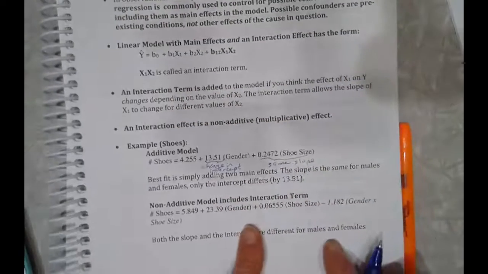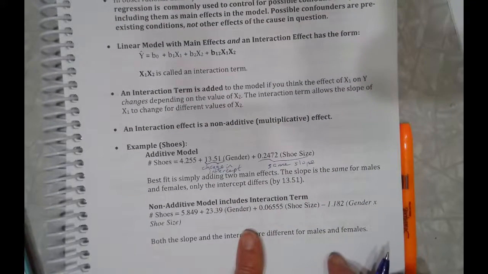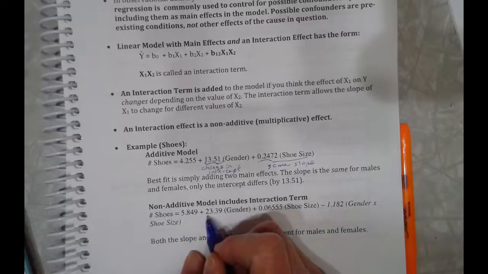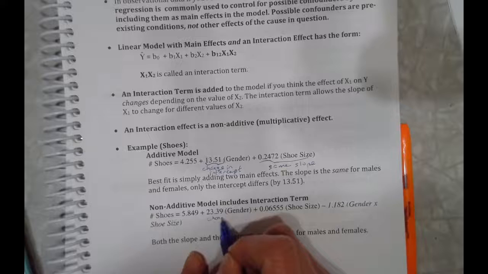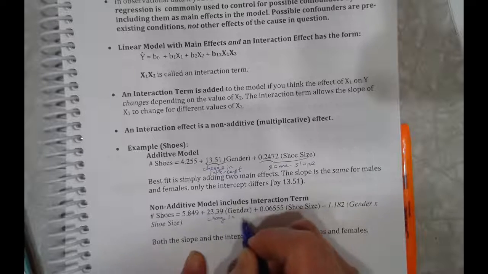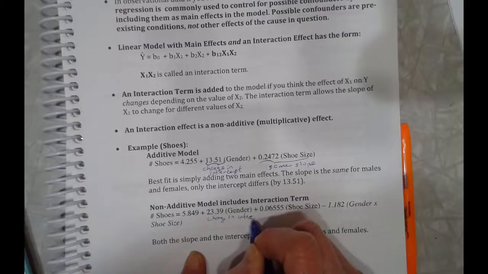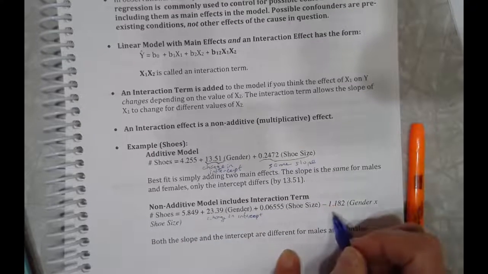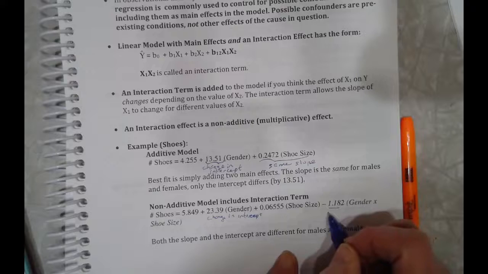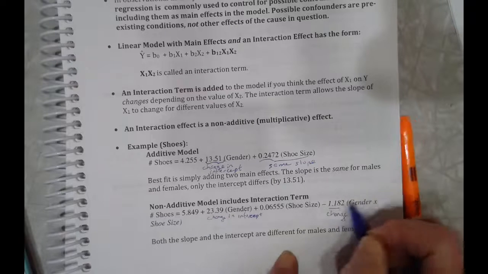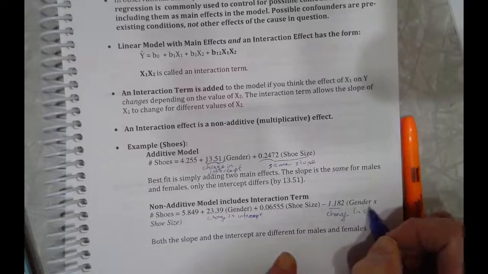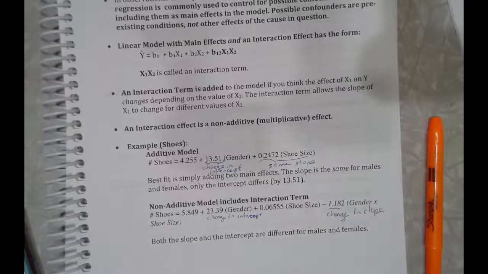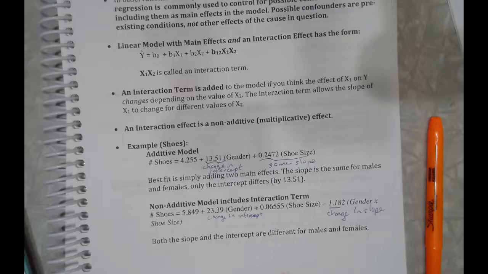But when we have an interaction term here, we have both a change in intercept, like here would be the change in intercept right here, and we also have this effect, which is the change in slope. That allows for the difference in slopes between males and females.